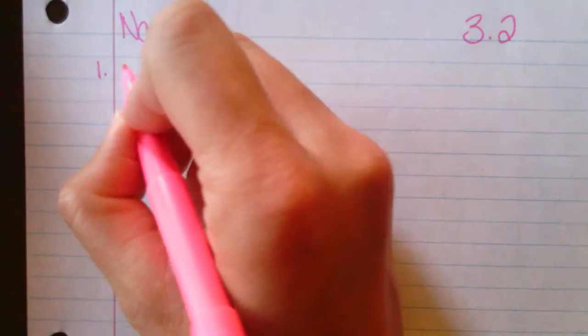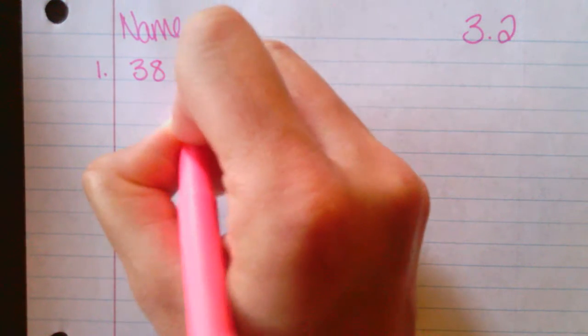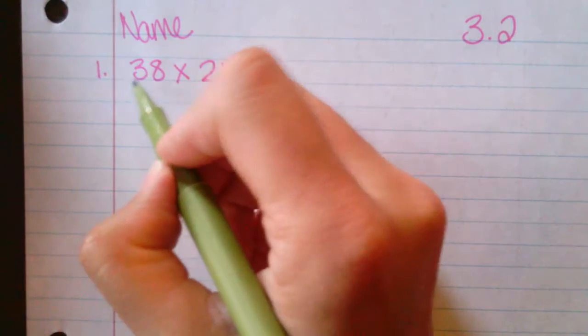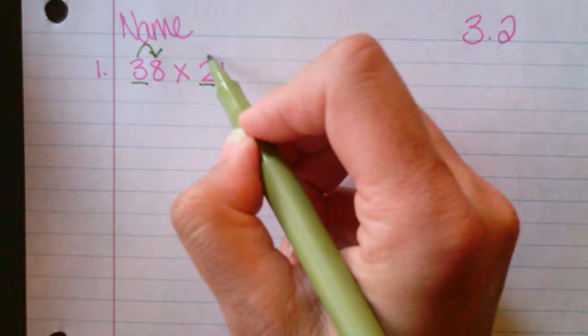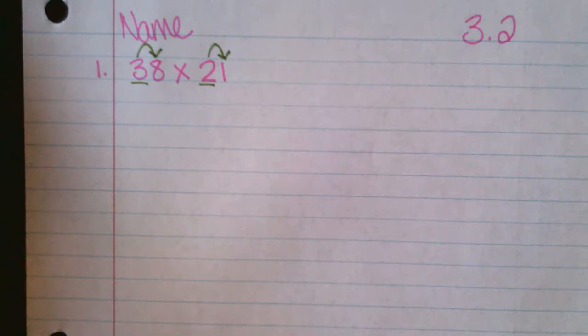So let's take a peek at number 1. Number 1 is 38 times 21. This is where you're going to have to look at the largest place value, the tens, and look to the neighboring ones to decide if they round us up or they keep us the same.